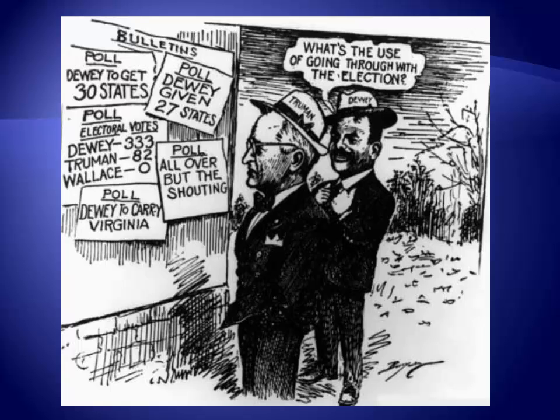Another example of the use of misleading samples can be found in the classic polling error that occurred in the 1948 U.S. presidential election. On election night, the Chicago Tribune printed the headline, "Dewey defeats Truman," which turned out to be mistaken.